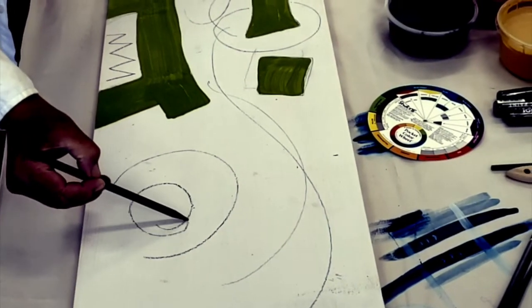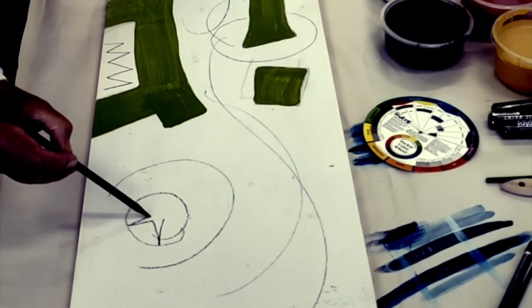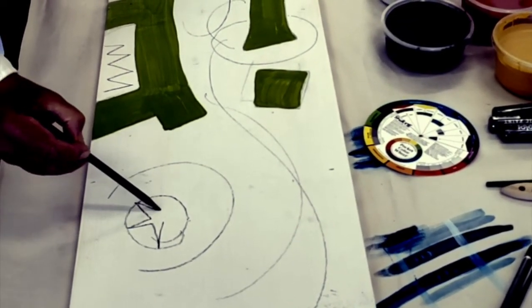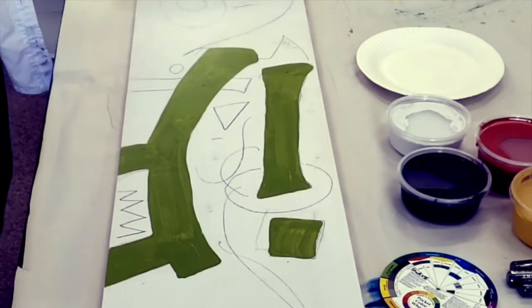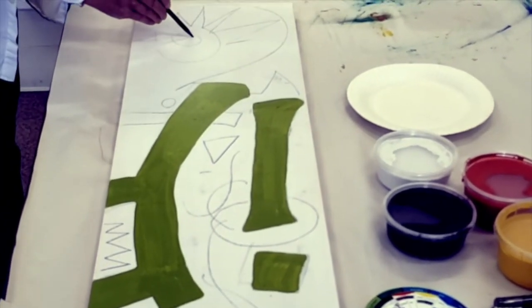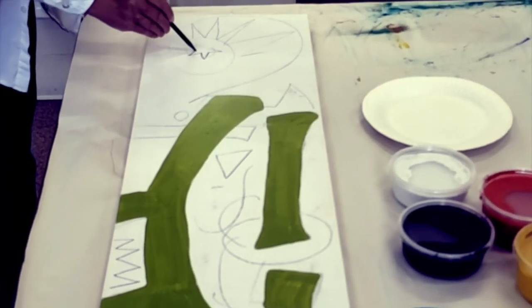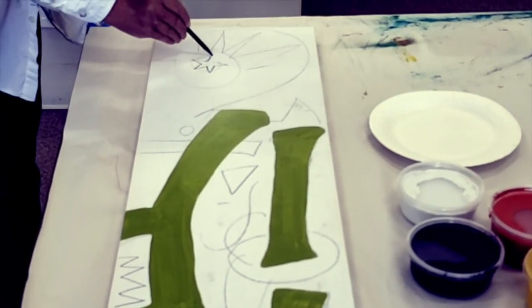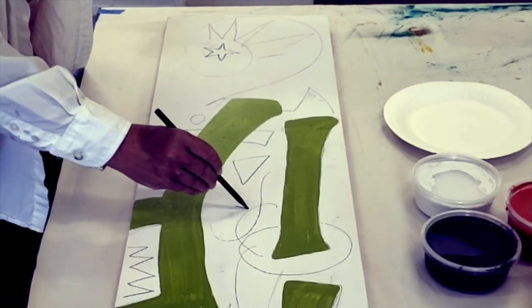So this is actually the funnest part, I think, where you can just spontaneously create something. As she's doing this, she's thinking of the elements of design, which we will talk about throughout this video. Repetition. So here she's repeating the same shape. This helps in balance.